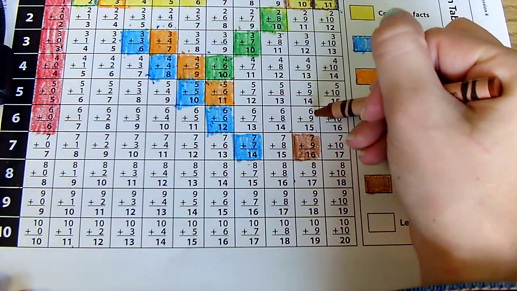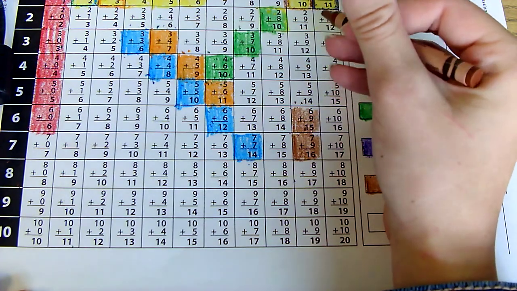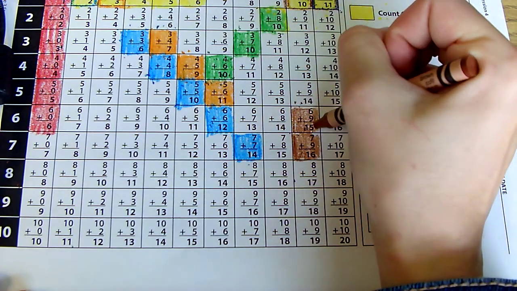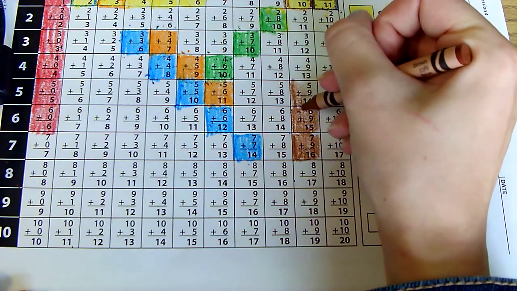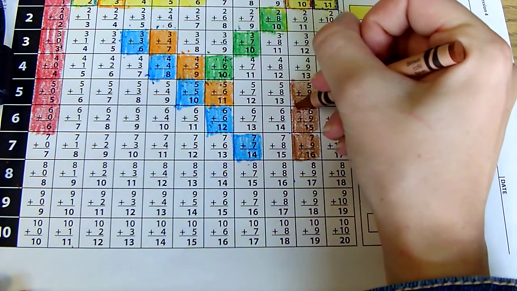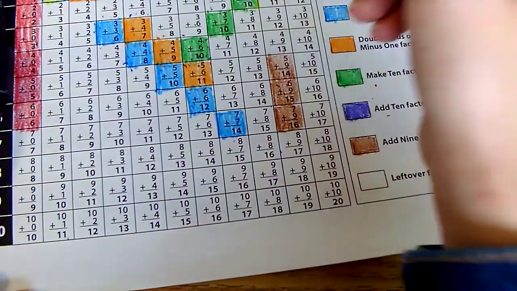Right here I have 6 plus 9 equals 15. I have right here 5 plus 9 equals 14. Right here 4 plus 9 equals 13.